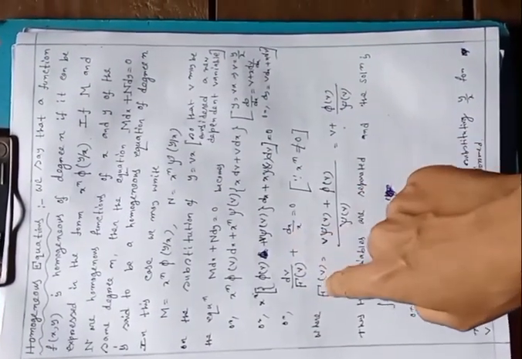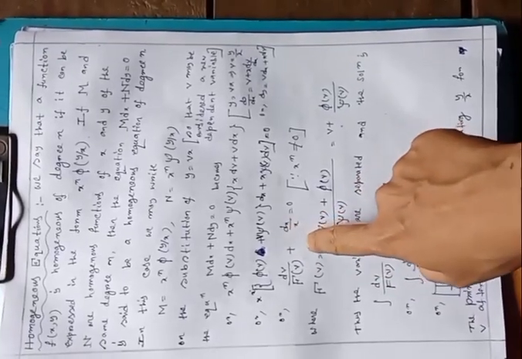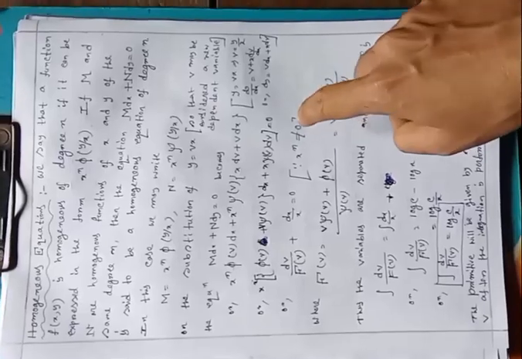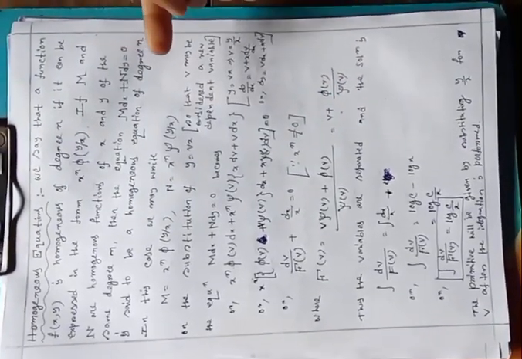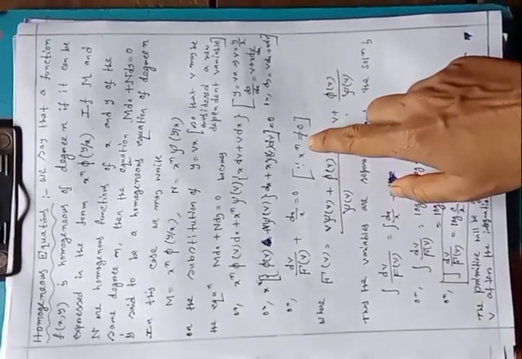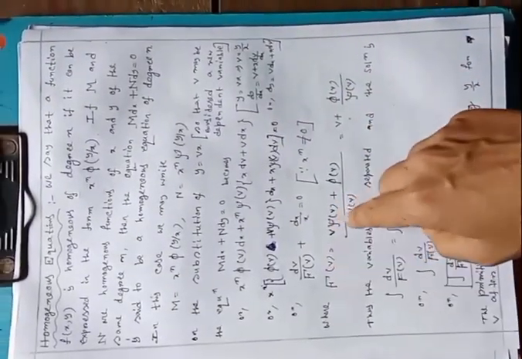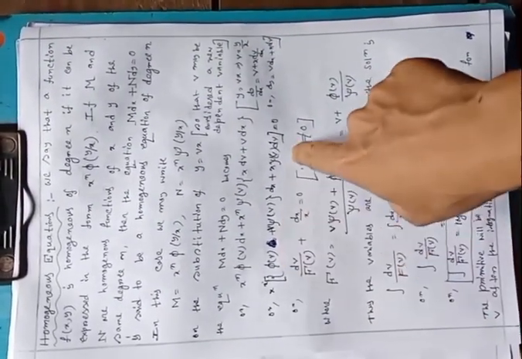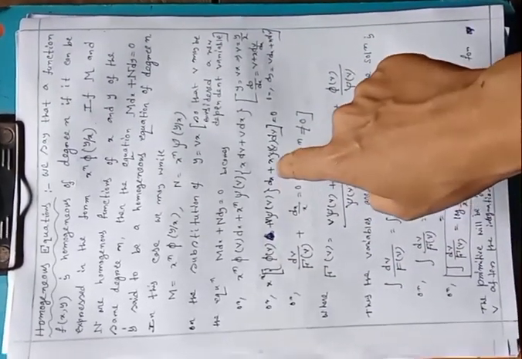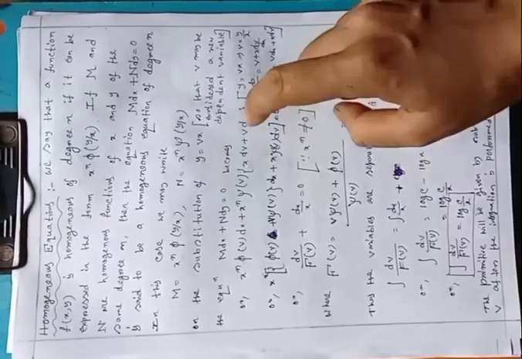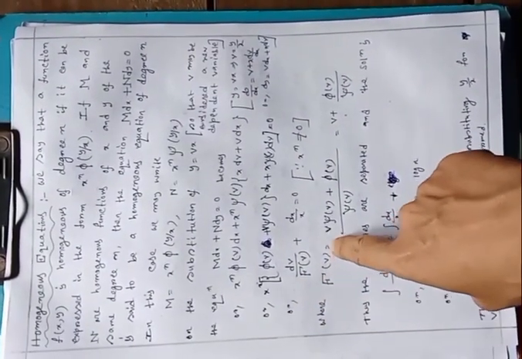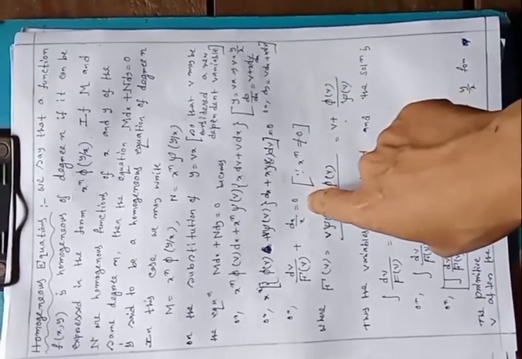Now x to the power n cannot be 0. If x to the power n was 0, the entire homogeneous function would become 0. So, x to the power n is not equal to 0, and we can say this entire part is equal to 0. Phi of v plus v psi of v dx plus x psi of v dv is equal to 0. Or we can rearrange the terms as dv by F of v plus dx by x is equal to 0.